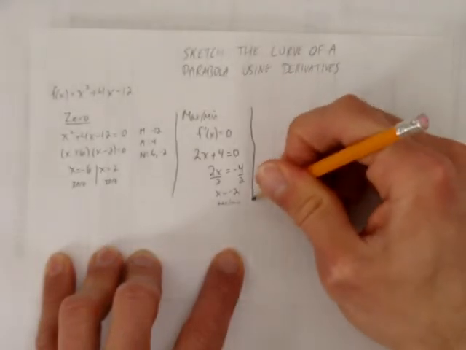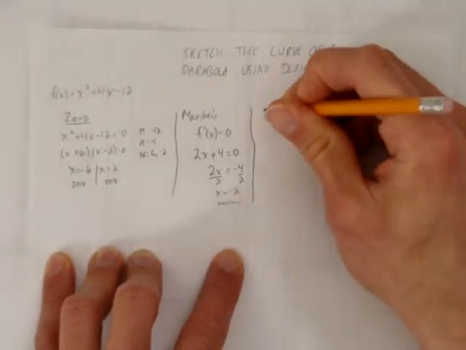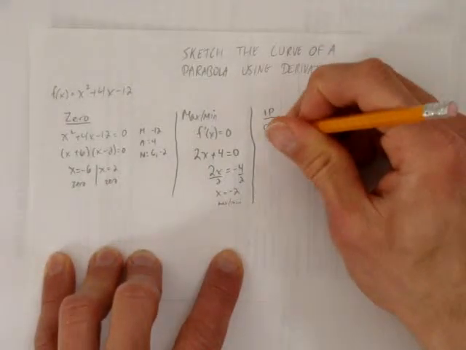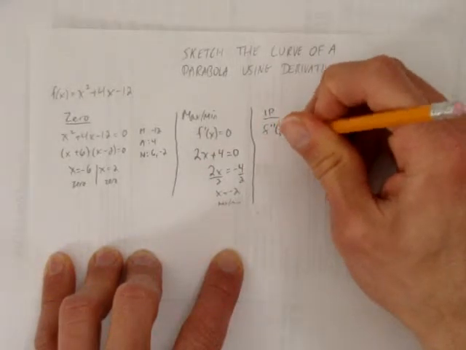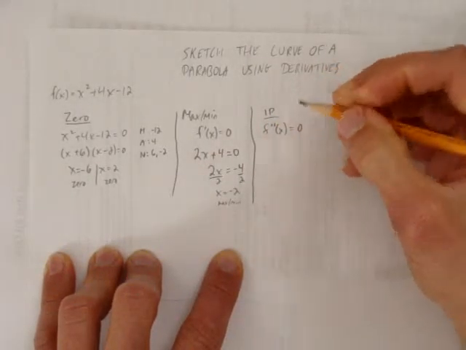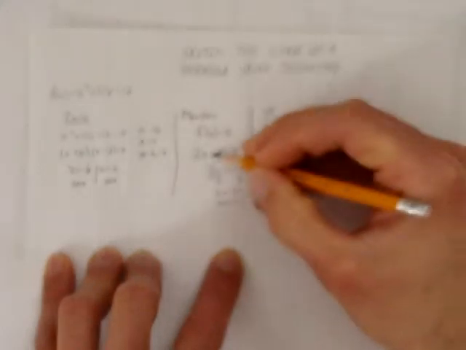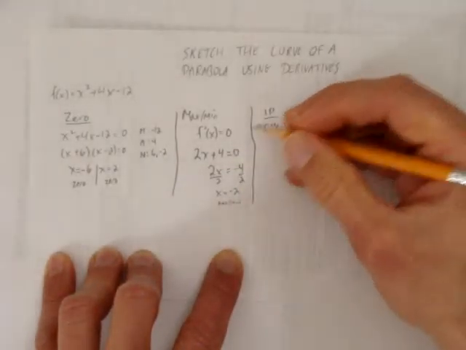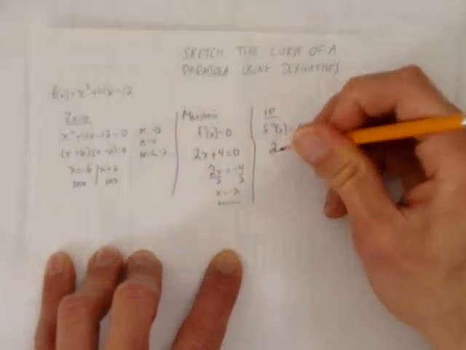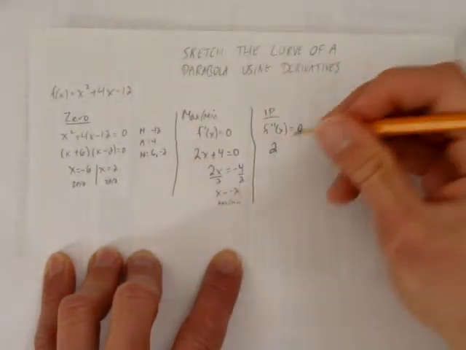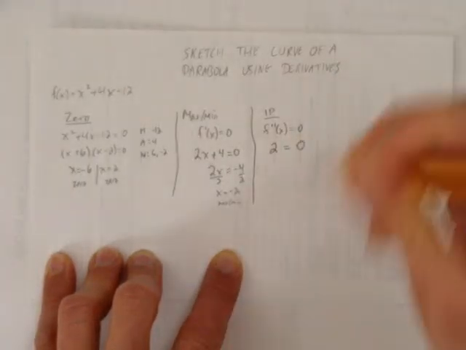The last thing we want to do is check for our inflection points. Where is there a point of inflection? That'll occur where the second derivative equals 0. So let's take the derivative of the derivative, that is the derivative of 2x plus 4. Well, the derivative of 2x is just 2. The derivative of 4 is nothing. So we get 2 equals 0.